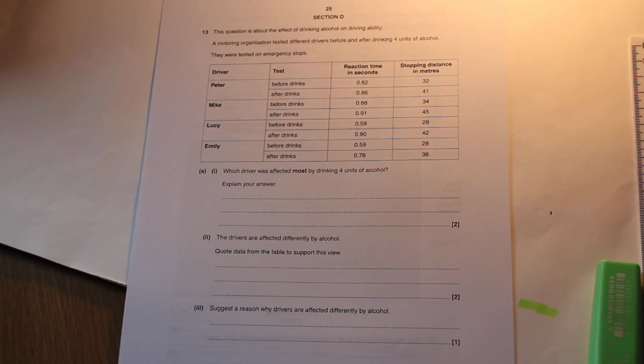Welcome to our exam review on how to answer section D. Now section D is the 10 mark section you're going to find at the end of your Unit 2 or Unit 4 exam papers. The good news about section D is that even if you've managed to sleep your way through the previous 2 years of your GCSE science course, you should still be able to pick up the best part of these 10 marks because you don't need science knowledge in order to get it.